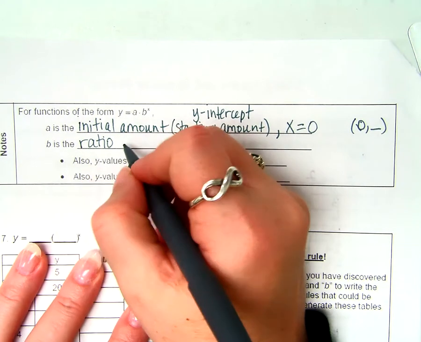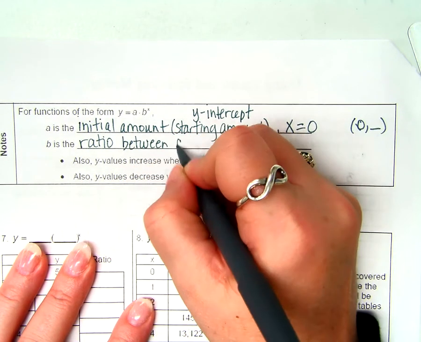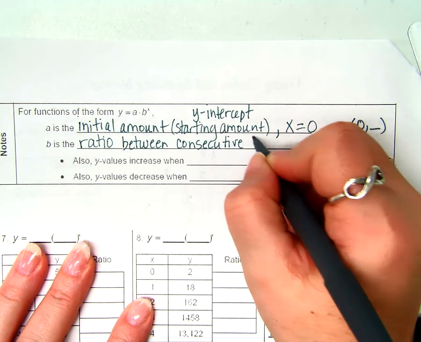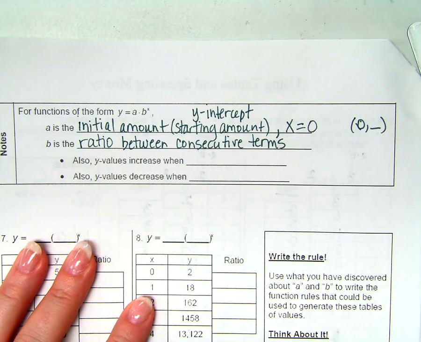Okay? It's the ratio between consecutive terms. Does that make sense? Mathematically, does that make sense to you?